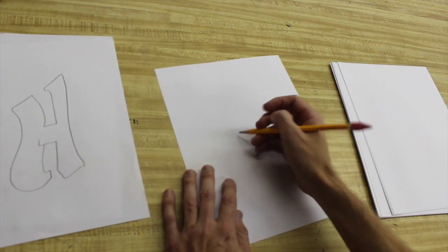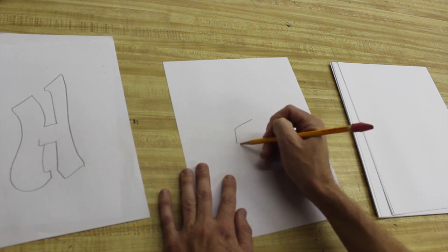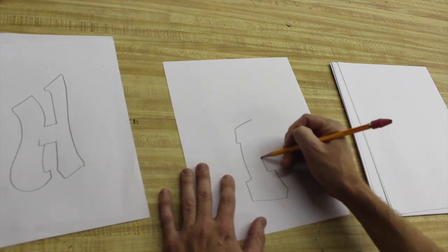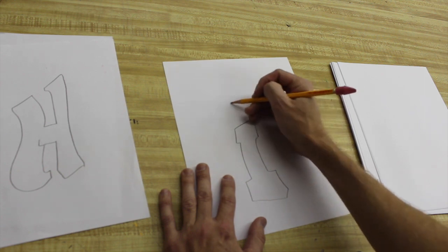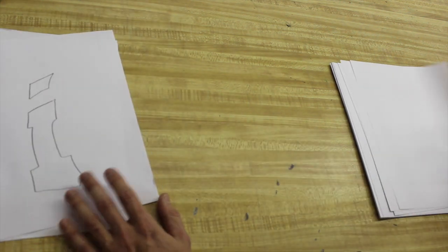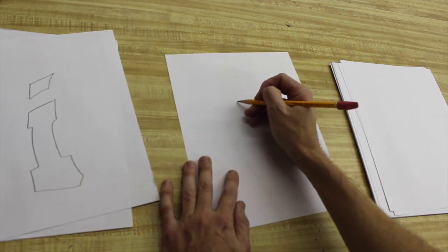The I, same thing, I'm going to give it a little bit of a curve. I'm also going to thicken up the bottom more and have that top part curve with it. Okay, for the J.